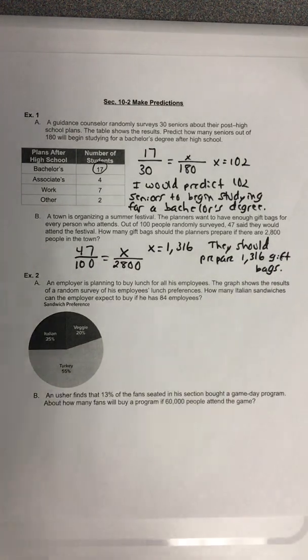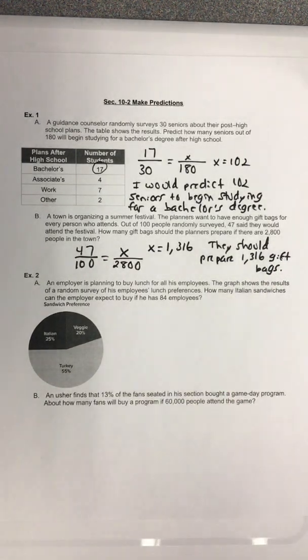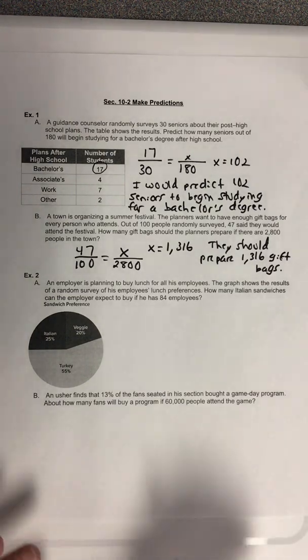Okay, example 2. An employer is planning to buy lunch for all his employees. The graph shows the results of a random survey of his employees. And notice all these say something about random. That's telling us it was an unbiased approach because it was a random survey. Random is good. That's what we want. That means it's unbiased. Of his employees' lunch preferences, how many Italian sandwiches can the employer expect to buy if he has 84 employees? So they're talking about Italian sandwiches.